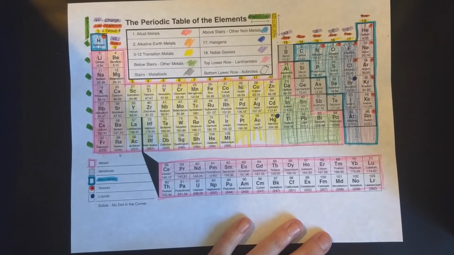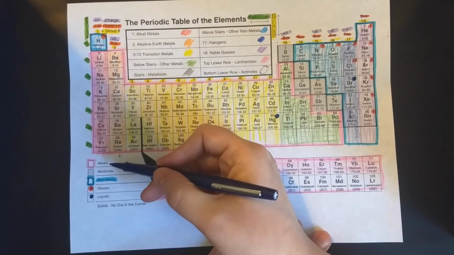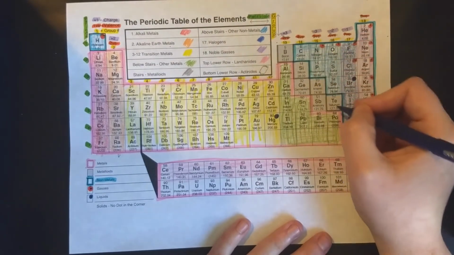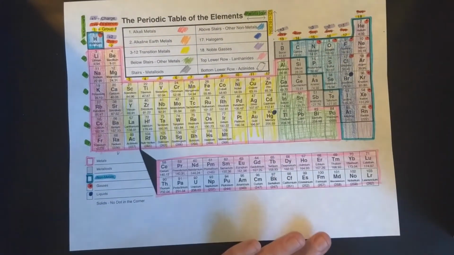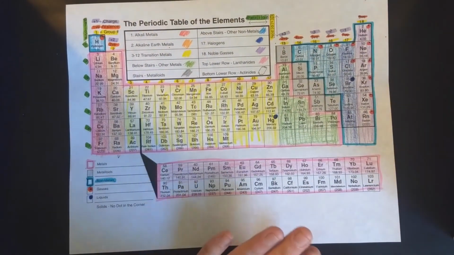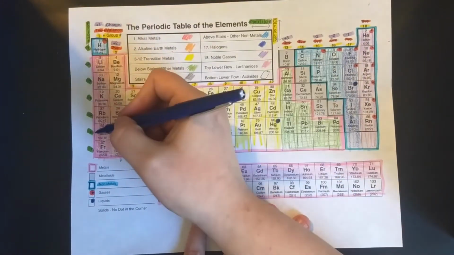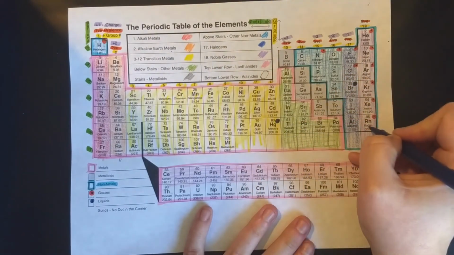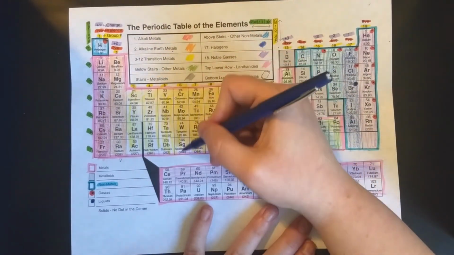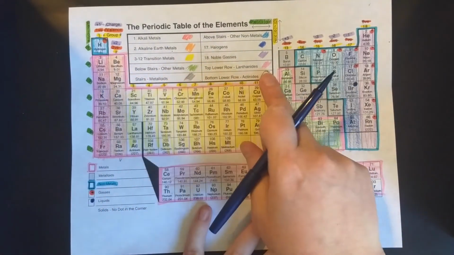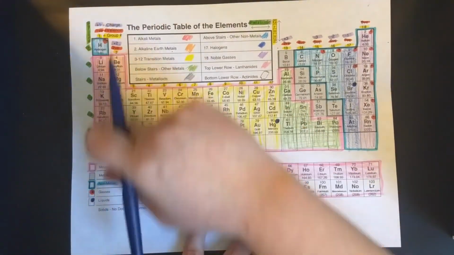To know if it's a metal, a non-metal, or a metalloid, you want to look at the outlines. So metals, we outline them in pink. Non-metals, we outline them in blue. And metalloids, we didn't outline them at all. And the last thing, groups and periods. The period numbers are here. So for example, if it's period 6, that's this whole row. And if it's group 6, it's this whole column. Okay? So groups are the numbers at the top of each column. Periods are the ones at the side of each.